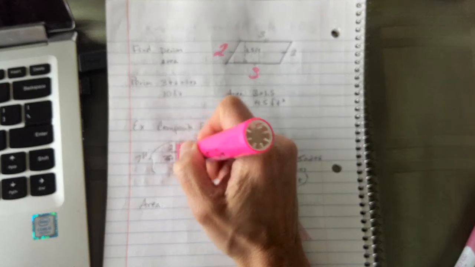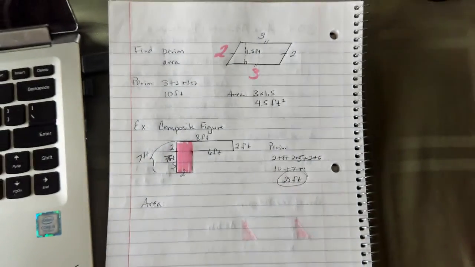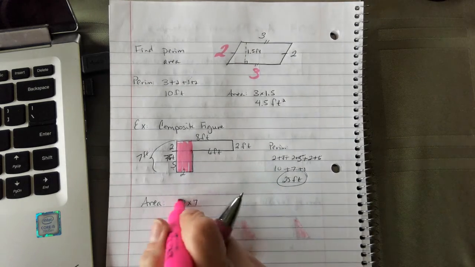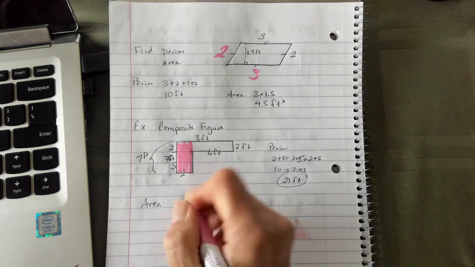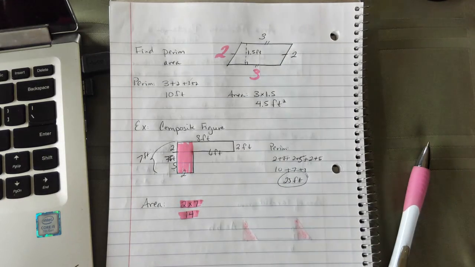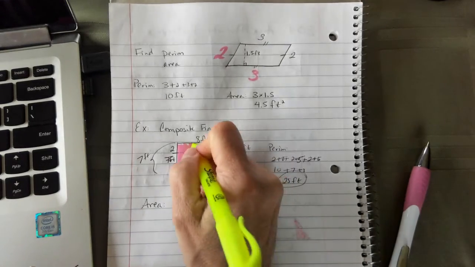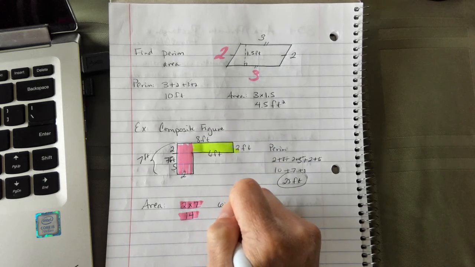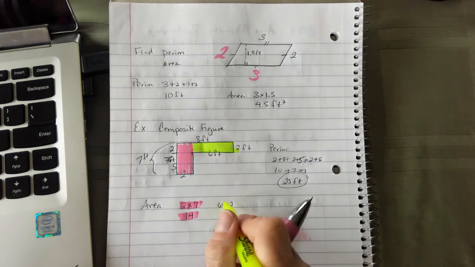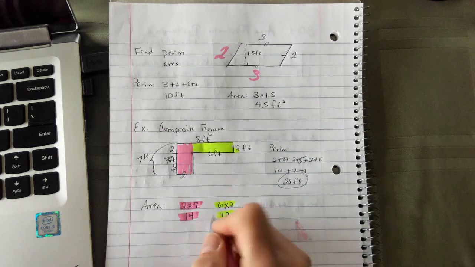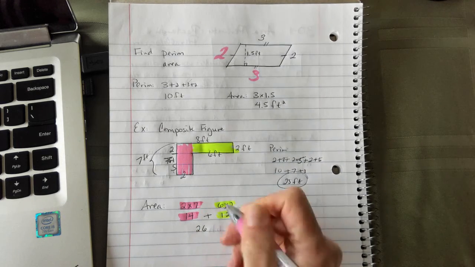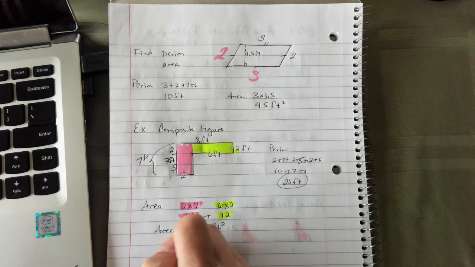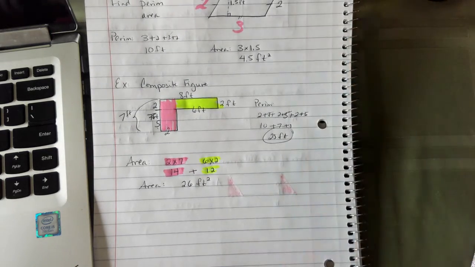So I'm first going to find this area in pink. That's a nice rectangle. It has base of 2, height of 7, so I'm going to highlight that in pink, and that will give us 14 for the area of that space. And I'm going to grab my yellow highlighter. I'm now going to highlight this piece right here, where we have 6 feet by 2 feet for a total of 12 for that area. And in a composite figure, we're going to have to add the 2 pieces together. So we're looking at a total of 26 feet squared. Again, be aware that your area is going to be squared. I'm sure you guys can see that.